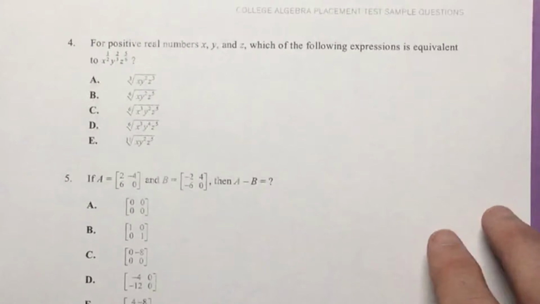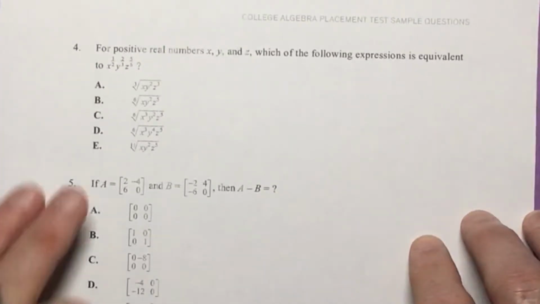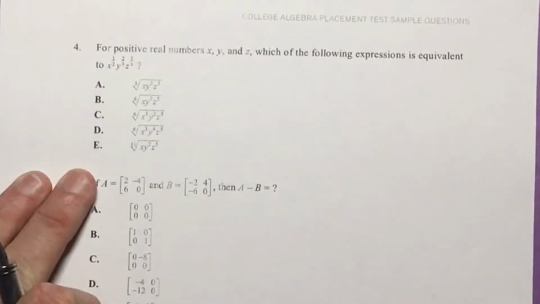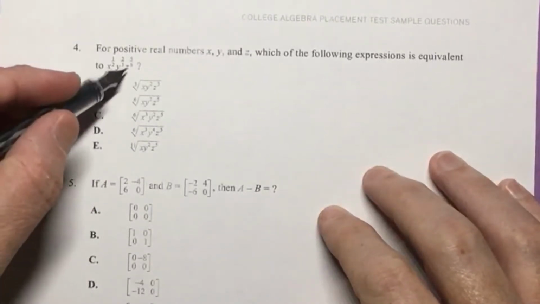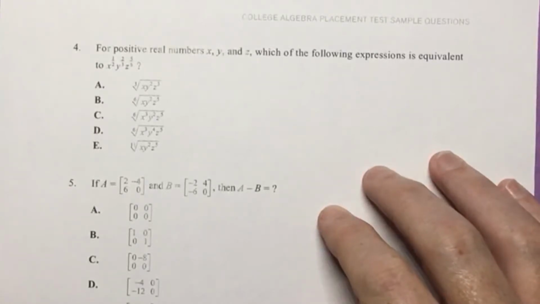Problem 4. For positive real numbers x, y, and z, which of the following expressions is equivalent to x^(1/2) y^(2/3) z^(5/6)?